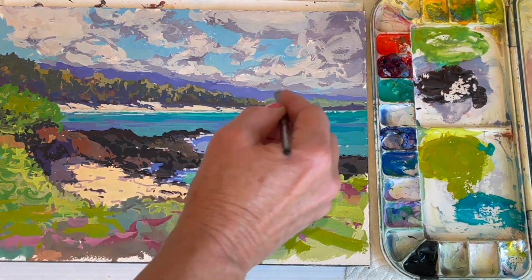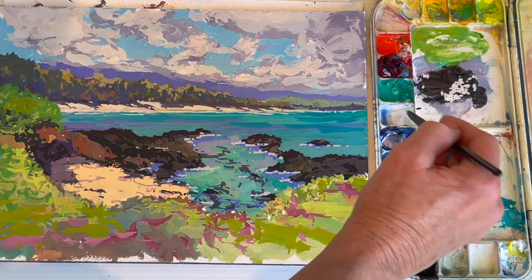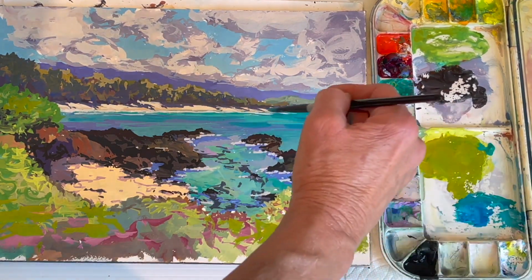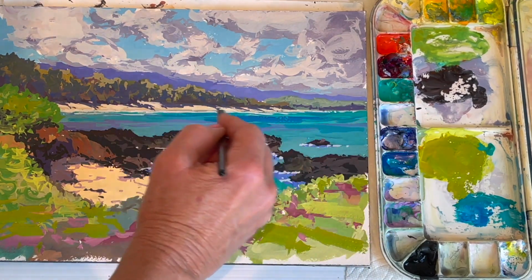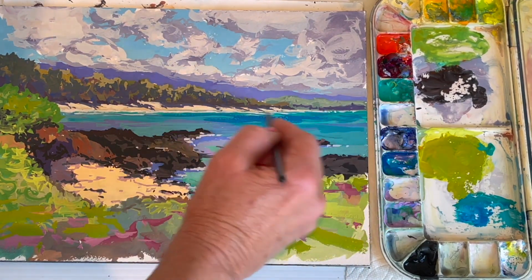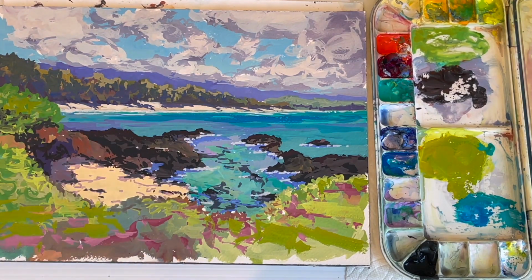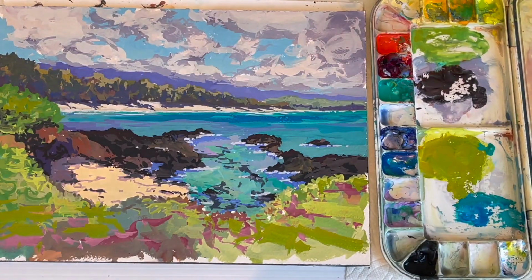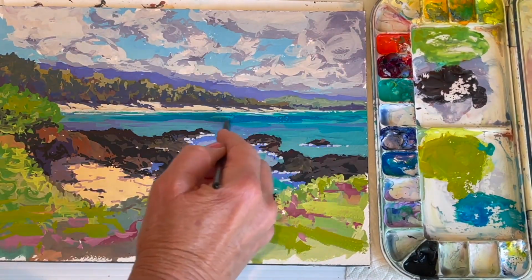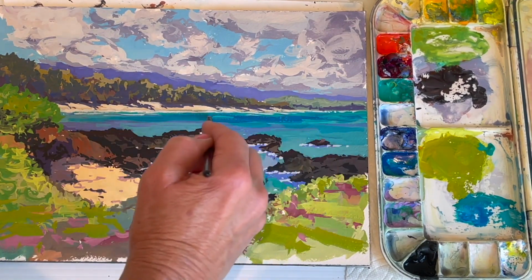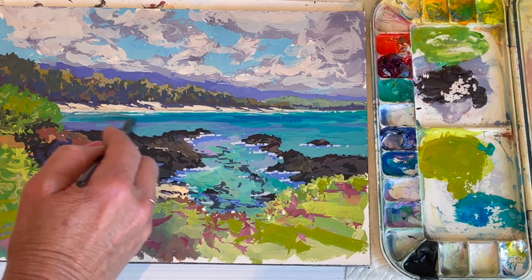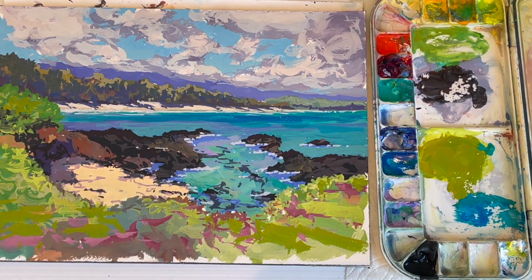Just felt like the blue in the background needed to be a little bit darker. Again, it's the layering. Really looks great. I'm just softening that edge with just some plain water. I rinsed my brush off and now I'm just softening it with some water.